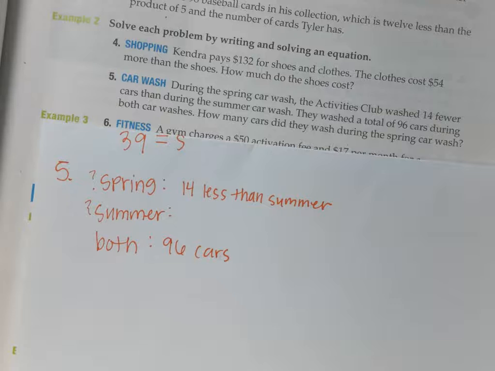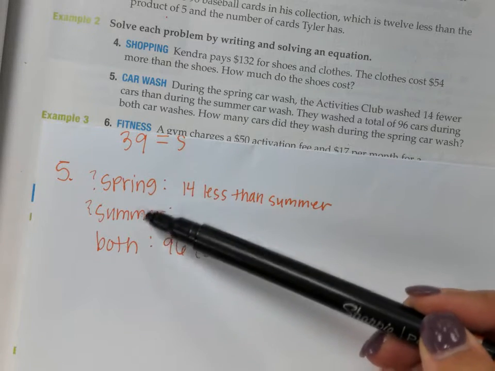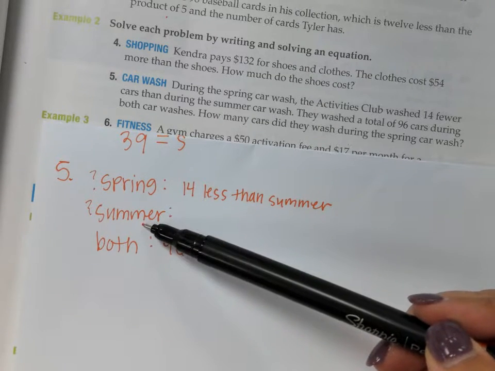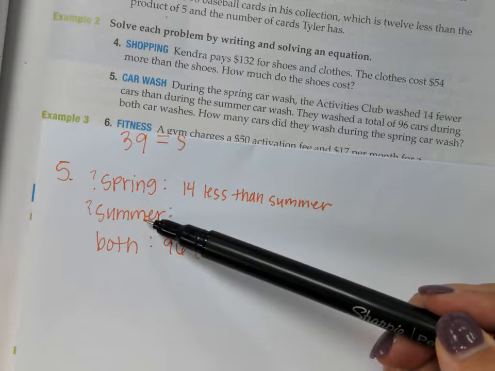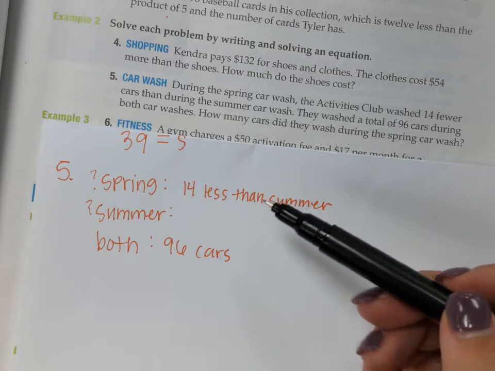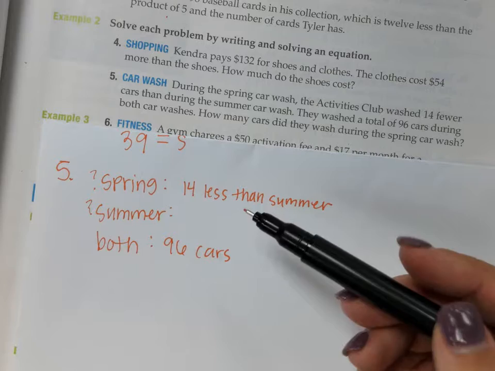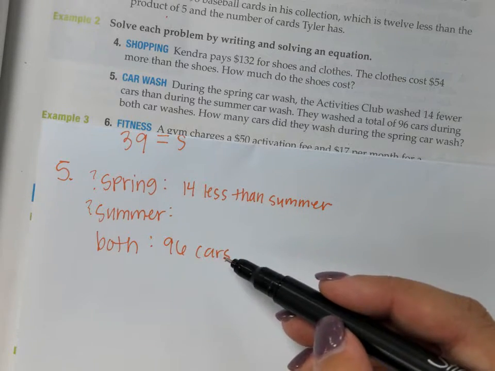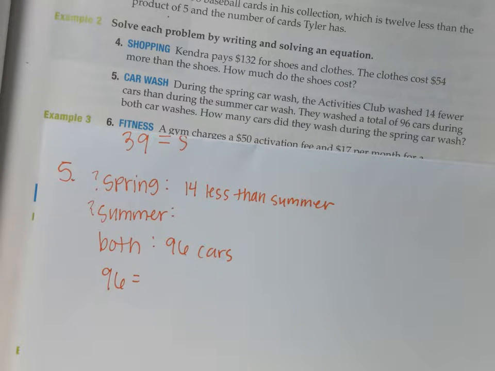So this is just like the one we just did. We've got two variables that we don't know what they are. Or we've got one variable, but two different events, right? But we don't know how many cars they washed in the spring, and we also don't know how many cars they washed in the summer. But what we do know is that they washed 14 less in the spring than they did the summer. Okay? And they washed a total of 96 cars. So if it's a total of 96 cars, we know 96 is equal to something.